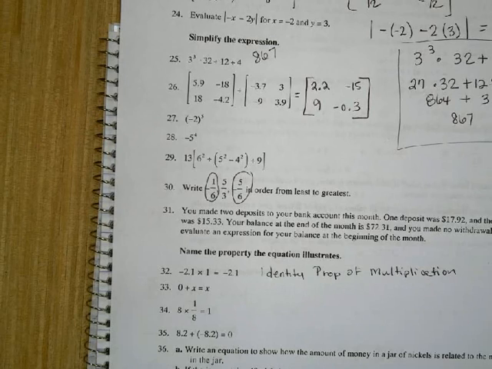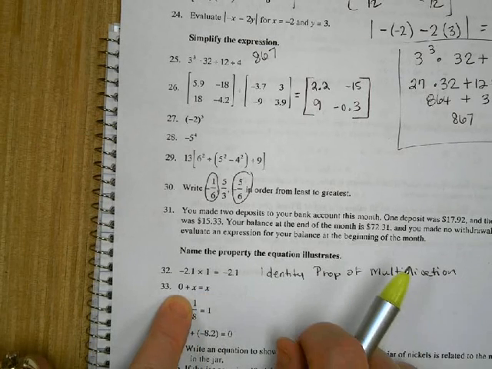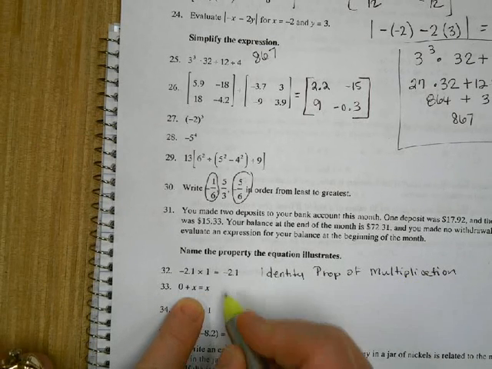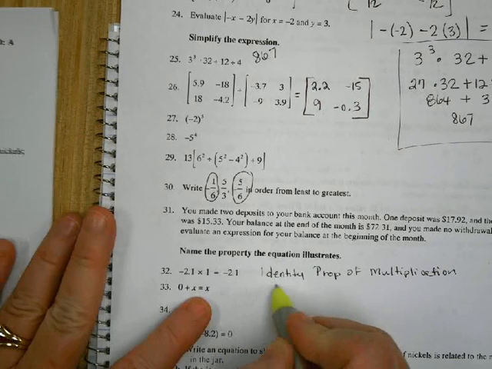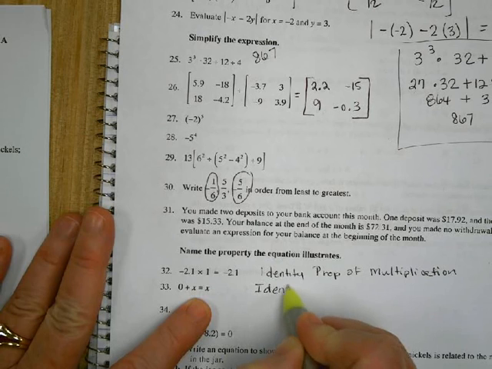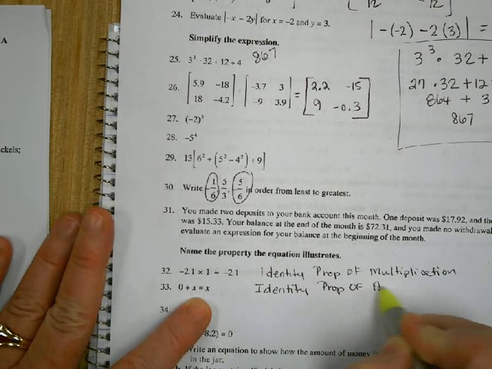33, what can you add to something and get the same thing back? What number can you add to x and get x back? 0 is that number. That is the identity property of addition.